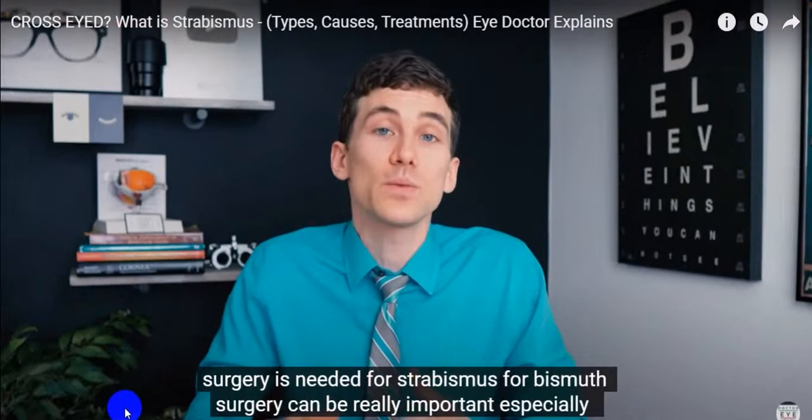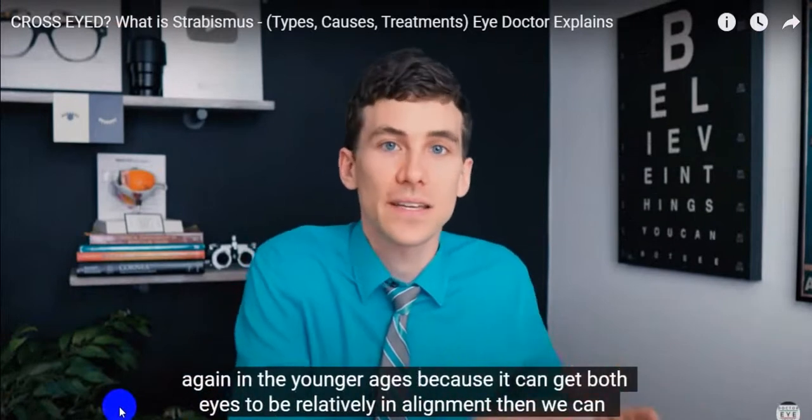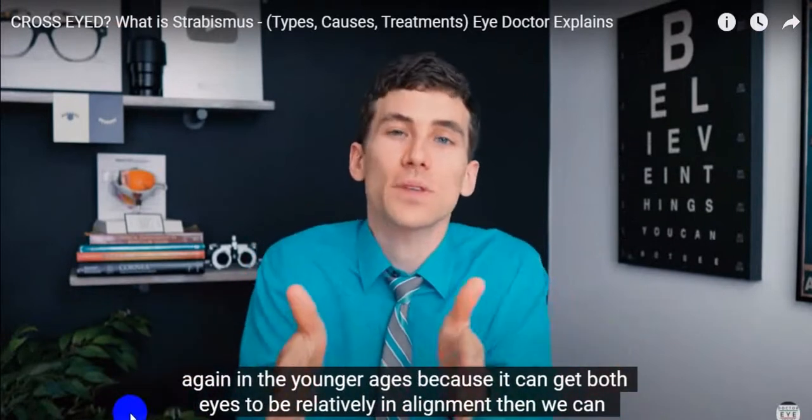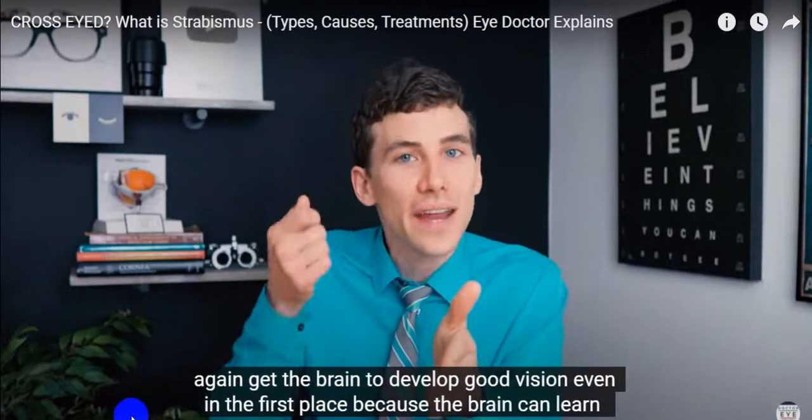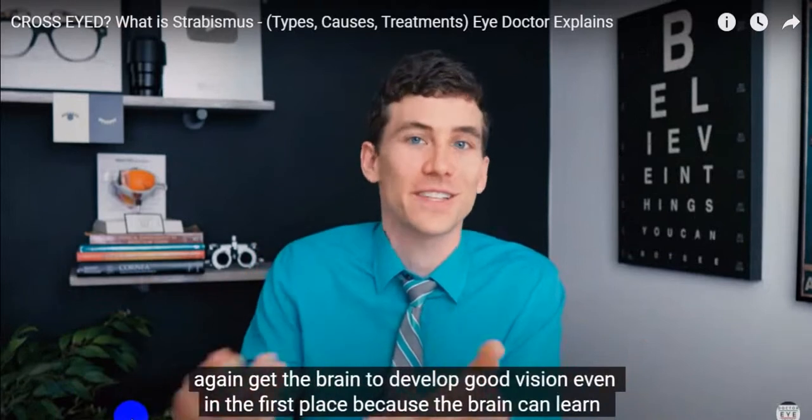Strabismus surgery can be lengthening or shortening of the muscle. Surgery is really important, especially at younger ages, because if we can get both eyes to be relatively in alignment, then we can again get the brain to develop good vision in the first place.